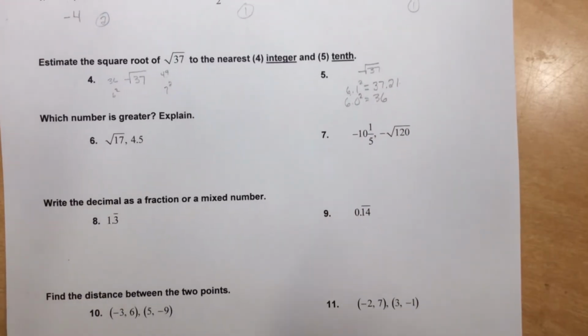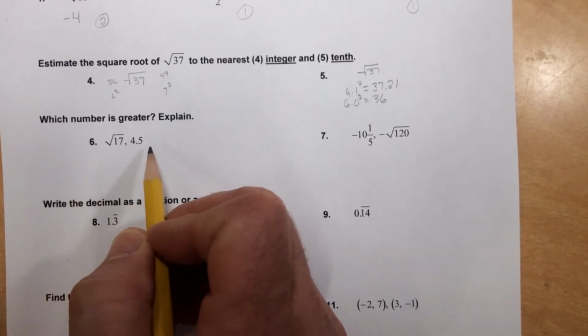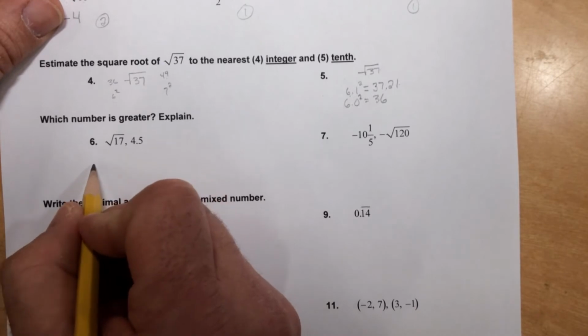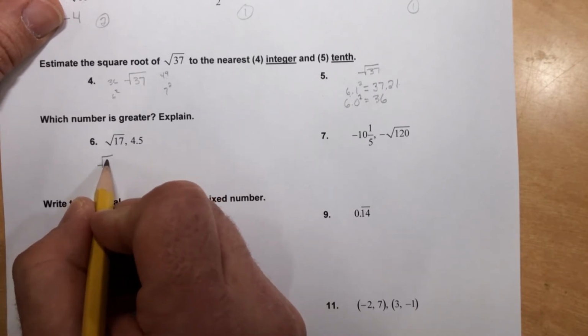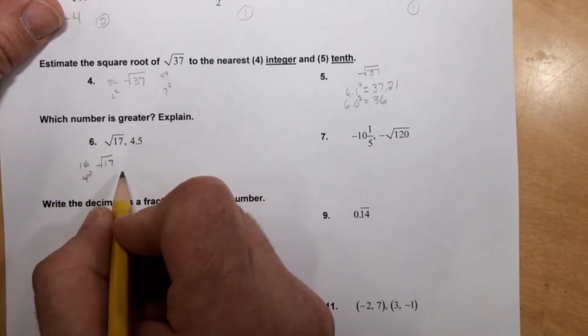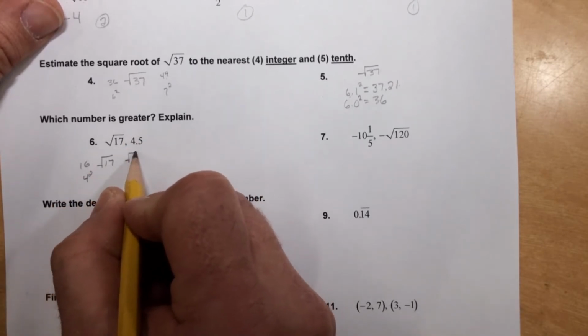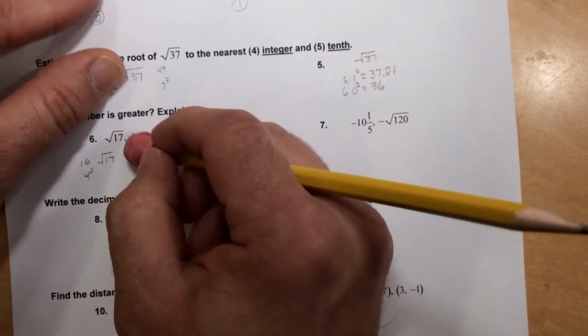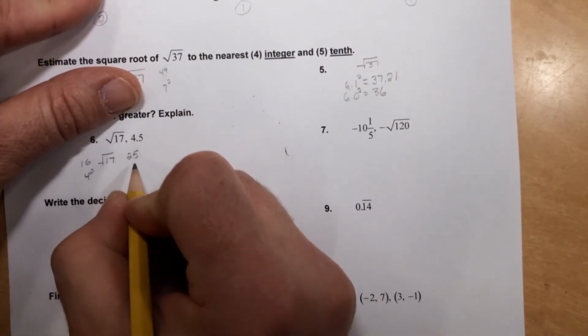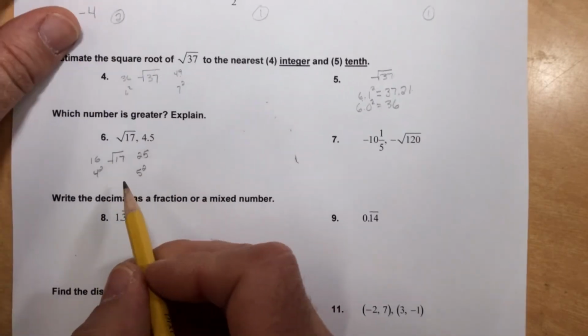Number 6. Which number is greater, and explain? Well, although we do know that the square root of 17 falls between 16 and 25, which is 5 squared, we have to choose.